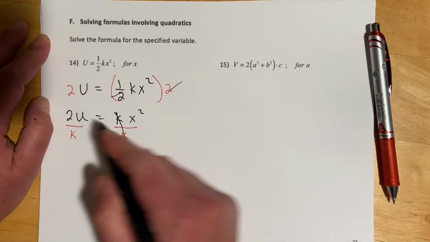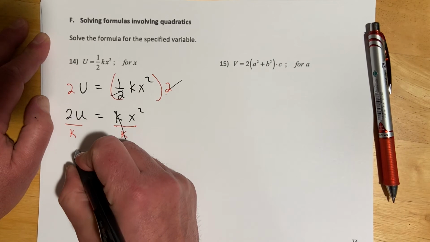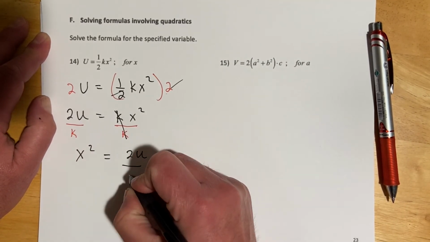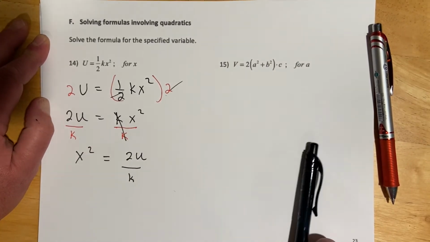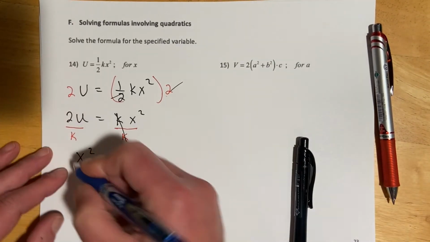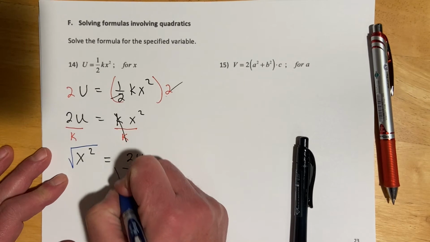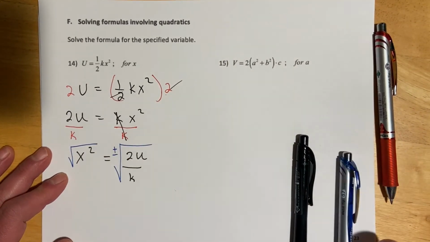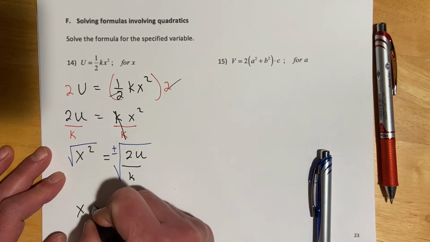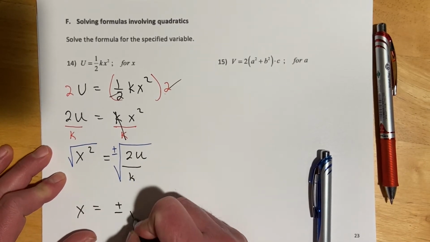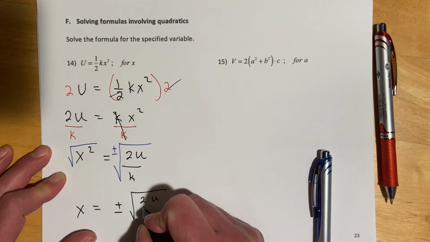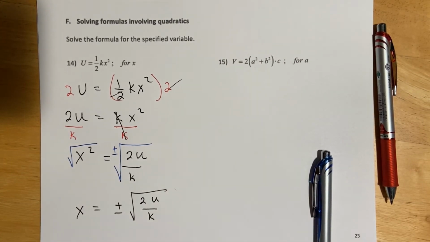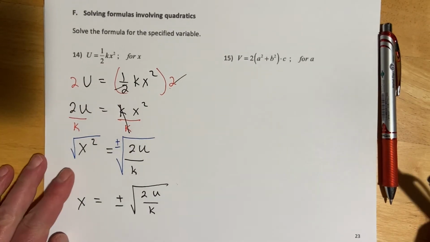So now I think I prefer my x squared on this side, so I'm just going to rewrite the order because it will look nicer to me. And so now I have something squared. Well, the way that we undo the something squared is with a root. So I root both sides, but I remember that when I do that, I need that plus or minus. So this is going to be x equals plus or minus the root of 2u over k. And so that would be this solved for x.